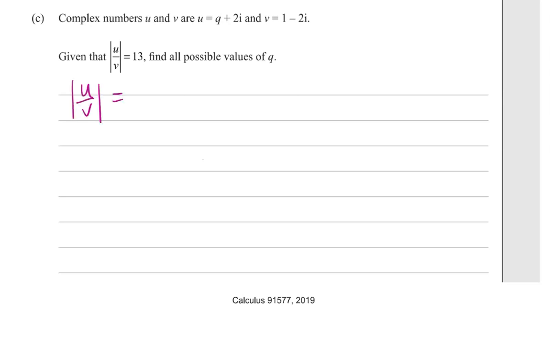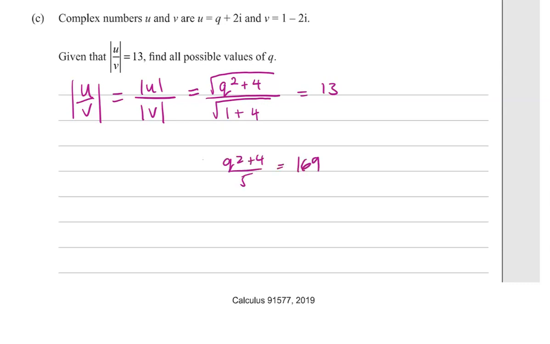So the modulus of u divided by v is the same as the modulus of u divided by the modulus of v, and for each of those we can work out what they would be. So for u, we're talking about the square root of q squared plus 4, and for v, it's the square root of 1 plus 4, just by using the modulus, how we know to get modulus from these two complex numbers. Then we set that equal to 13, as was given to us in the question, and we work through solving that. So if we square both sides, we get this.